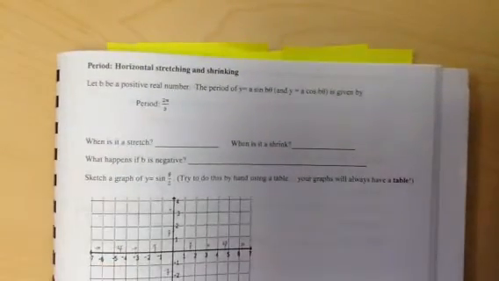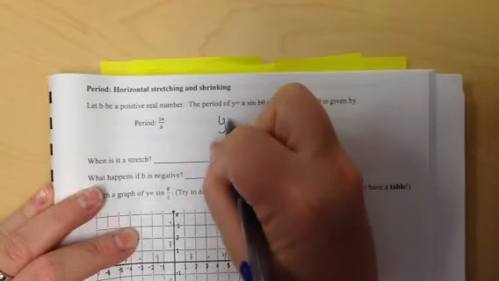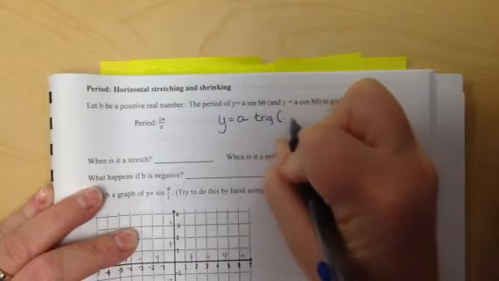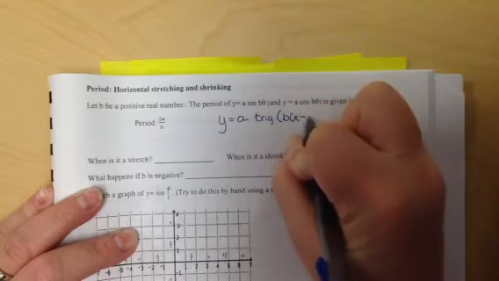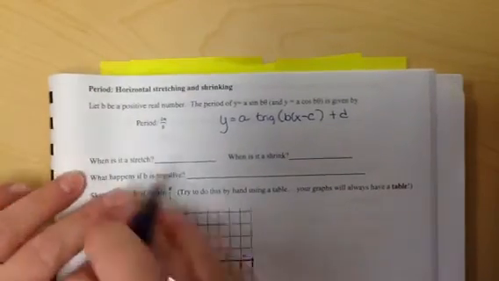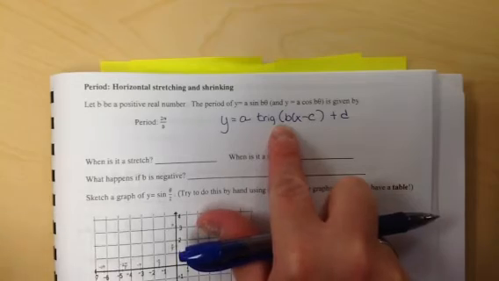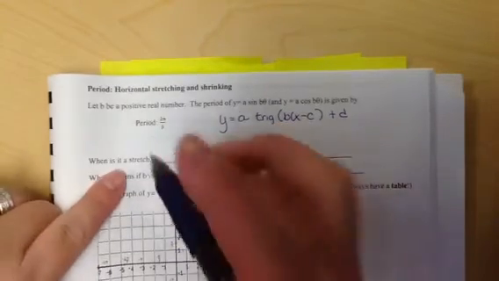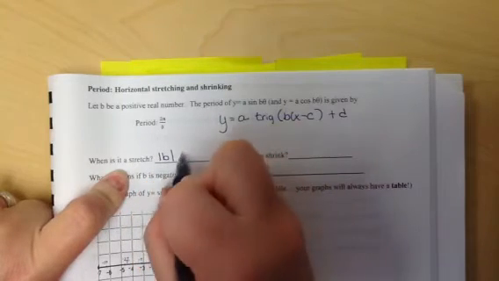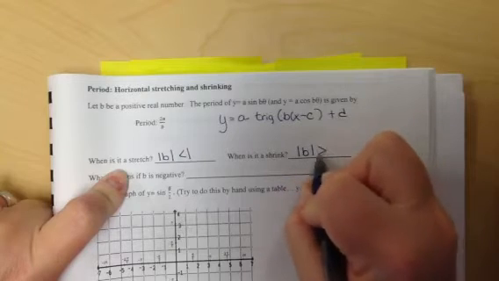And the next page talks about period. So I'm going to write down the trig function again so we have it in front of us. So in this case, it's going to be y equals a, and then whatever my trig function was, b x minus c plus d. So it says, when is B a stretch? Be very careful. This B thing is what I call a girly thing, and it's very backwards. So B is a stretch when the absolute value of B is less than 1, and it's a shrink when the absolute value of B is greater than 1.